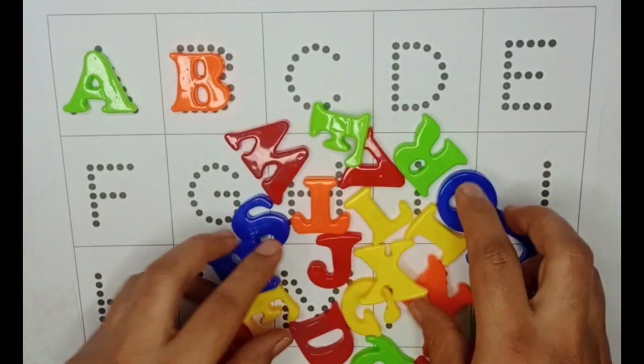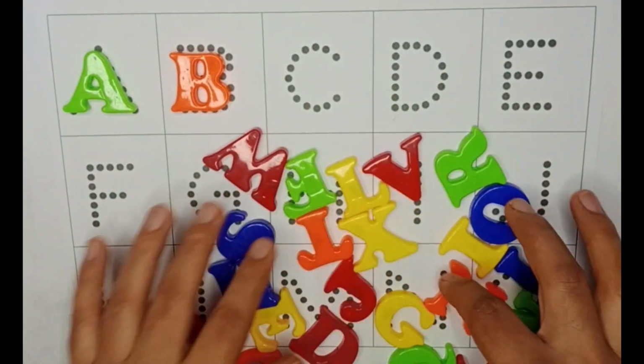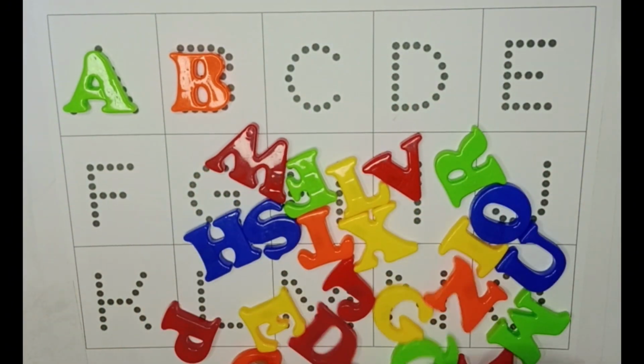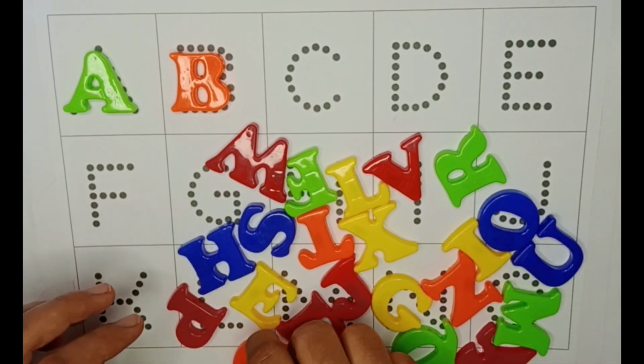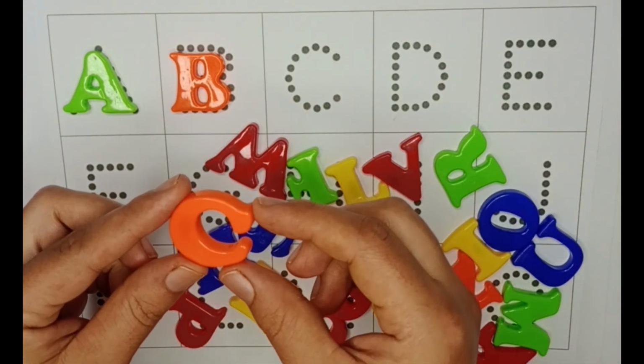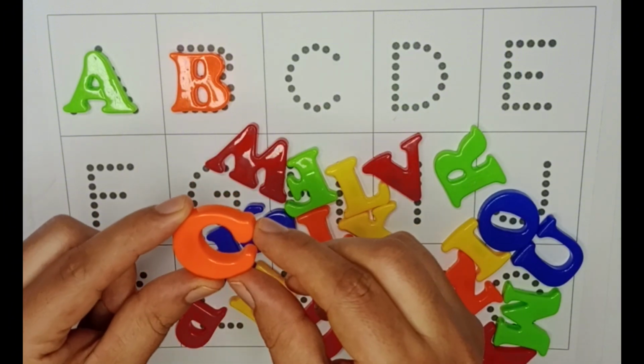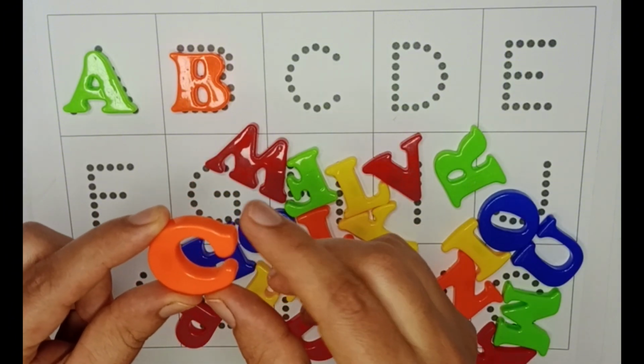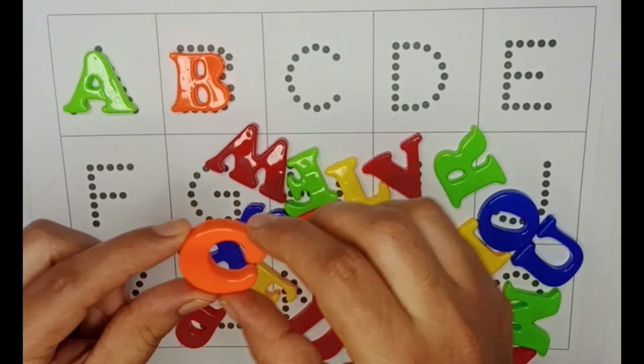Next alphabet is C. Where is C? C is for camel. And the color is orange.